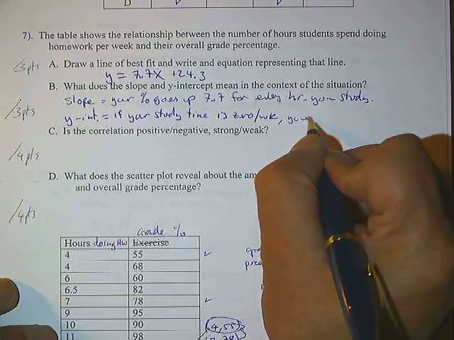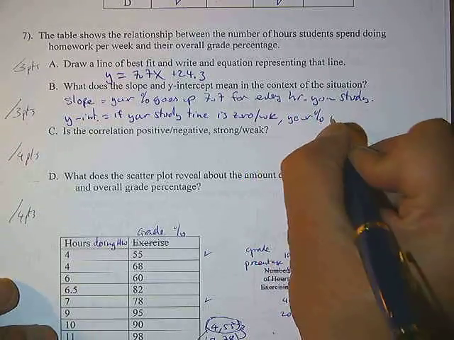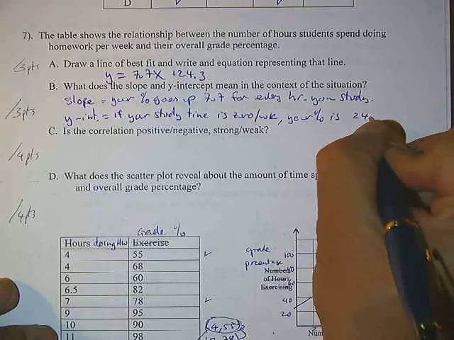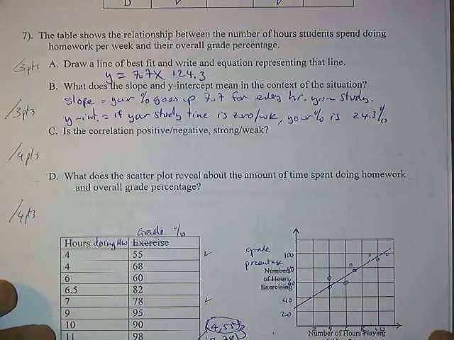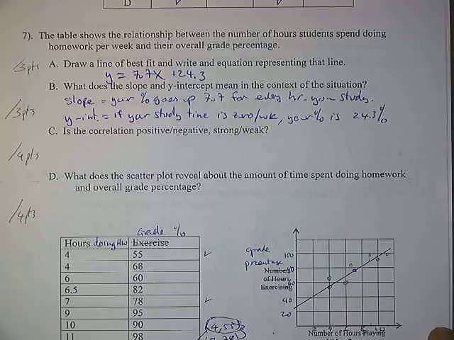And then what does the y-intercept mean? The y-intercept is a really interesting point, because that means if your x is 0, your y is 24.3. So if you don't study at all, you should get 24%.